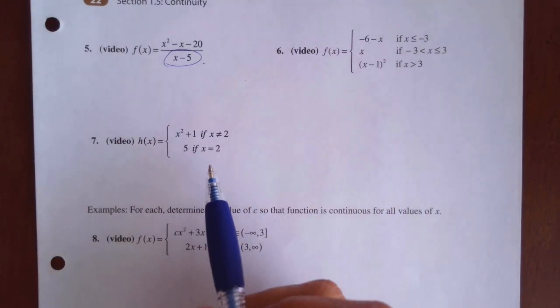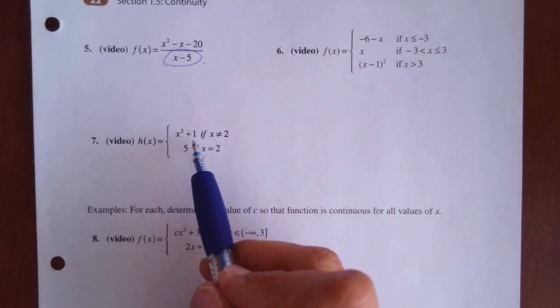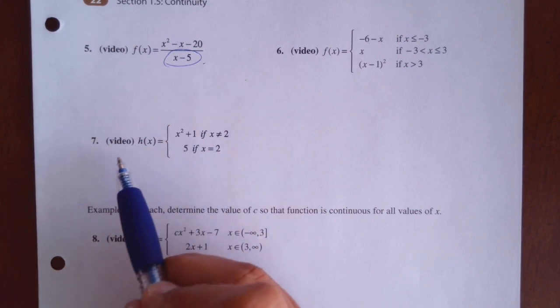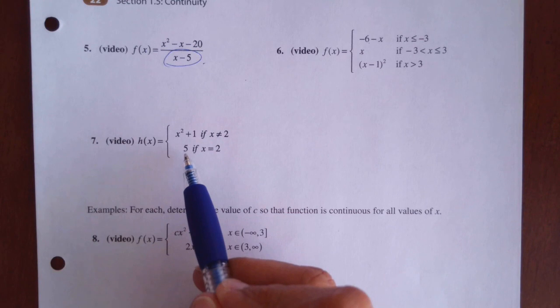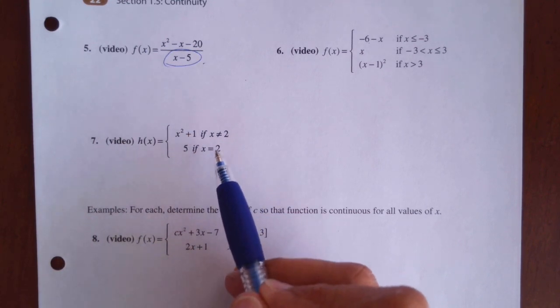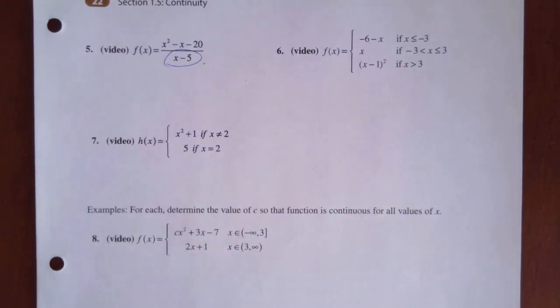All right, and then he did number 7. So again, this is a quadratic, which is continuous everywhere. y equals 5 is a straight horizontal line at 5. That's continuous. So I don't have to check every number. I only need to check where it changes, and that would be at 2. Okay? So I know that he did all those with you.